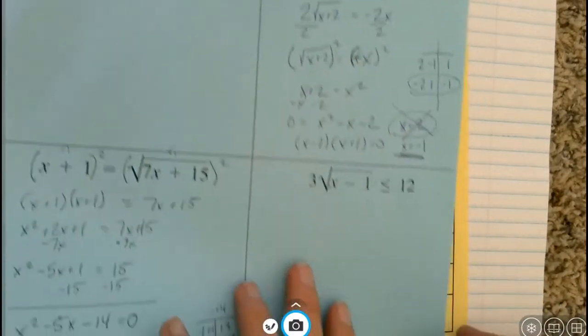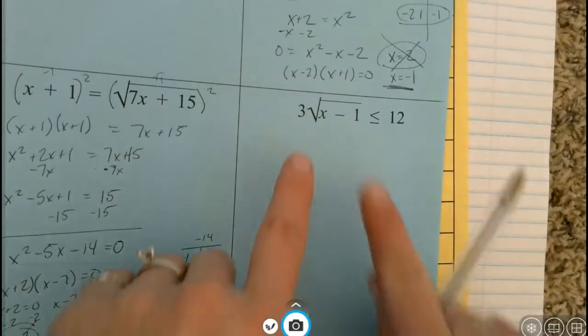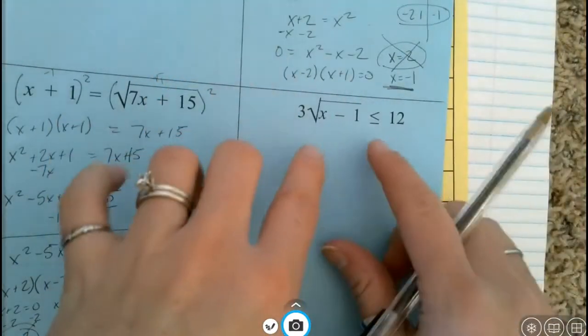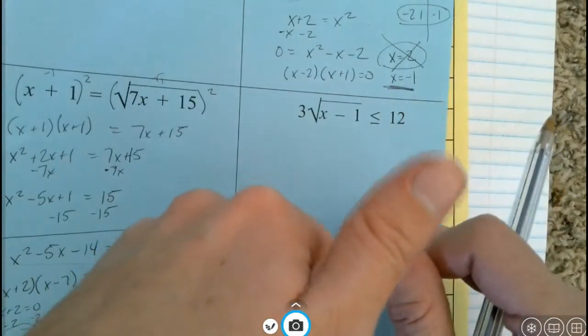Okay. So now let's look at an inequality, right? That just tells me it's not equal. There's one extra step when we have to deal with this. So first of all, we're just going to solve it as if this was an equal sign, following all the rules for just a normal inequality.